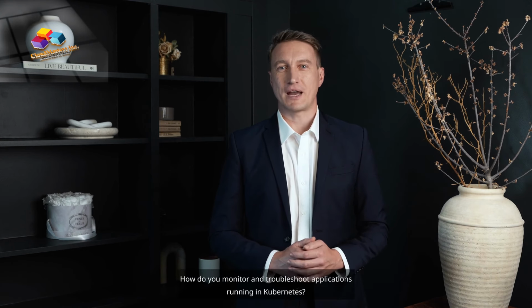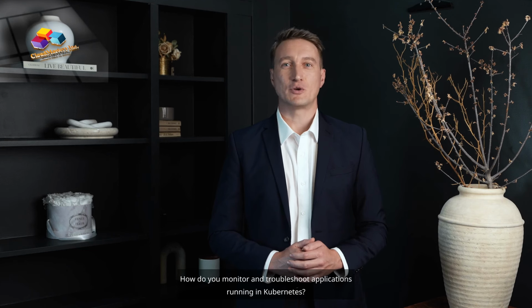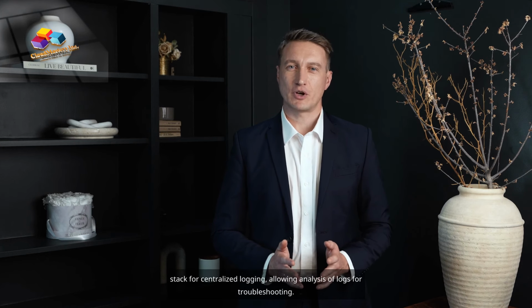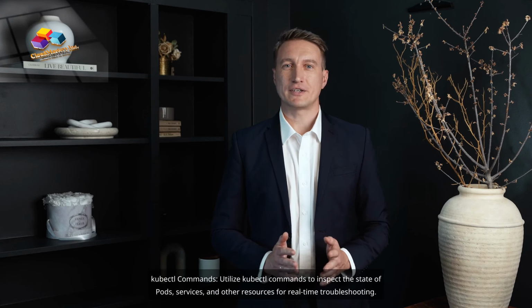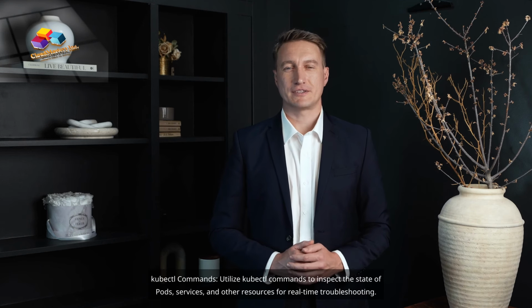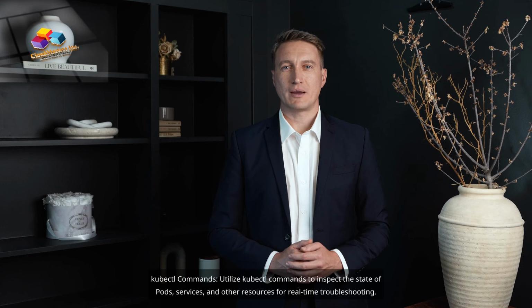Question 37. How do you monitor and troubleshoot applications running in Kubernetes? Answer. Monitoring and troubleshooting can be achieved by Prometheus. Use Prometheus for metrics collection and monitoring of Kubernetes clusters and applications. Grafana. Visualize collected metrics in Grafana dashboards for easy access to performance data. ELK Stack. Implement the Elasticsearch, Logstash, and Kibana ELK stack for centralized logging, allowing analysis of logs for troubleshooting. kubectl commands. Utilize kubectl commands to inspect the state of pods, services, and other resources for real-time troubleshooting.